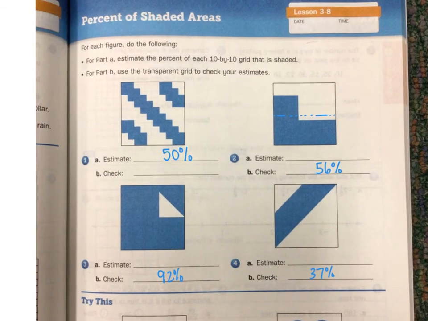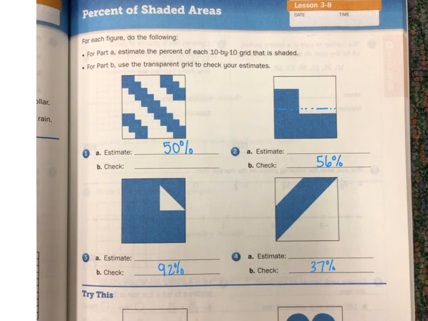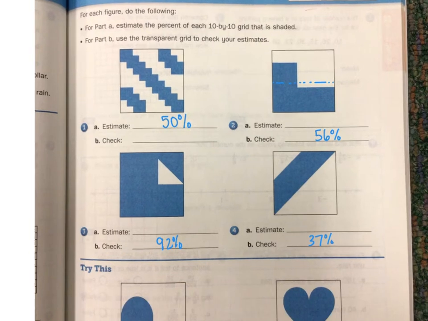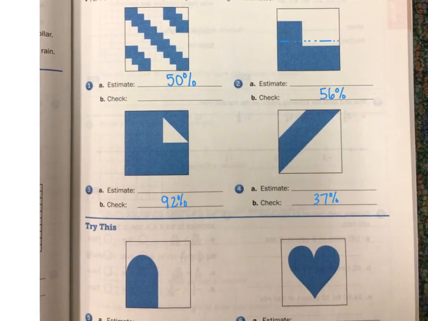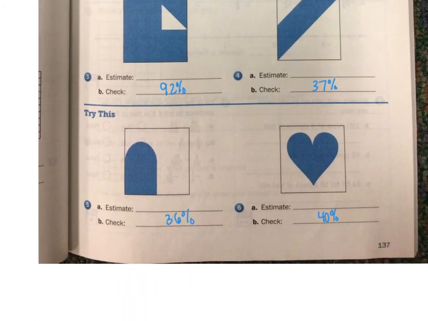Okay, if we take a minute to look at our answers, hopefully you did a good job with your estimates. 56% for number 2. Number 3 was 92% covered. Number 4 is 37%. And down at the bottom, the try this problems, the actual answers were 36% and 40%.